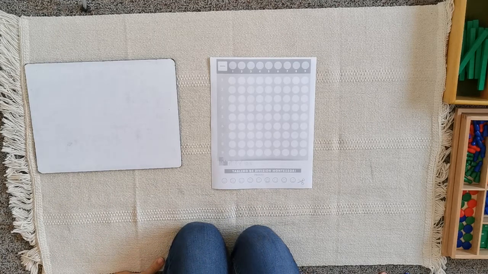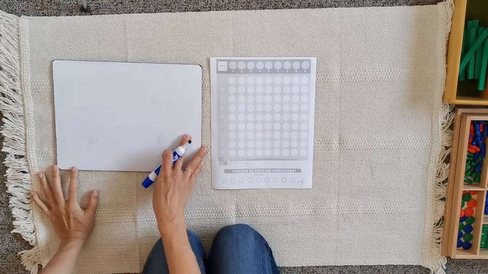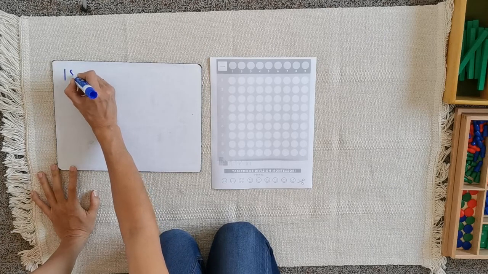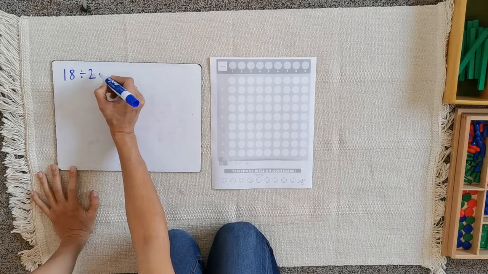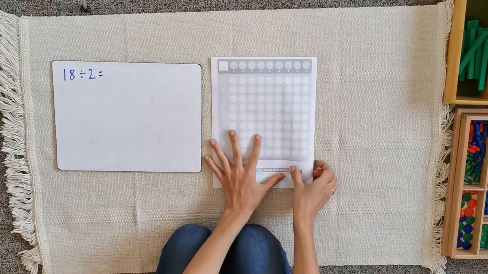Let's do 18 divided by 2. How to use this?